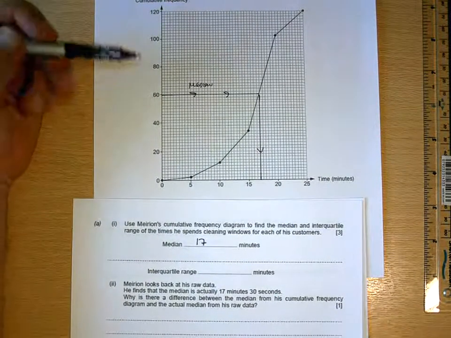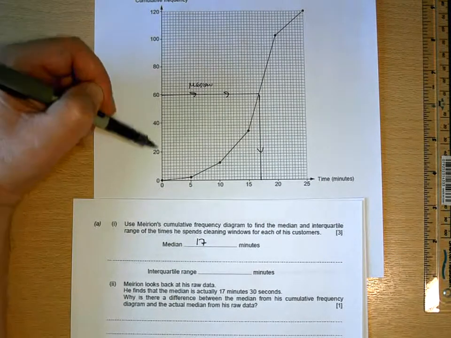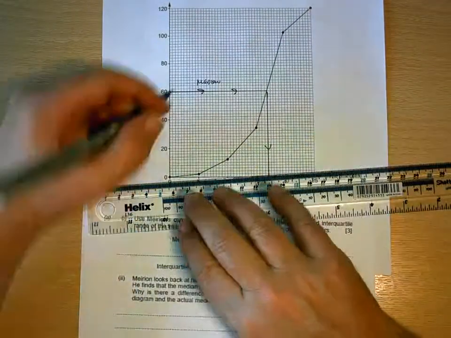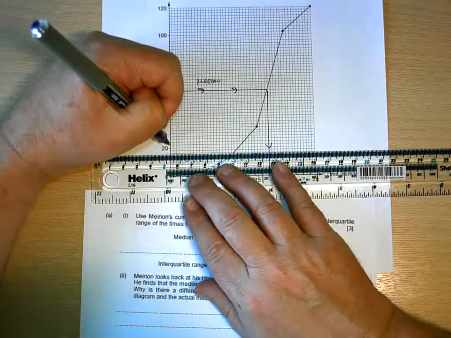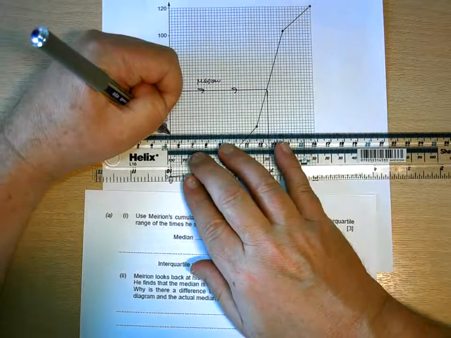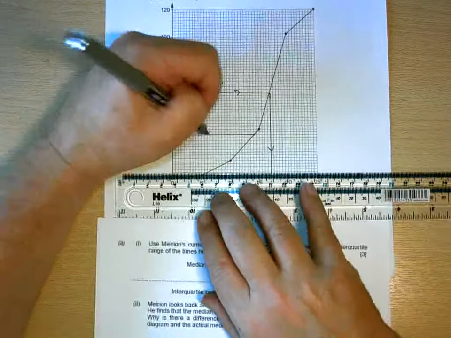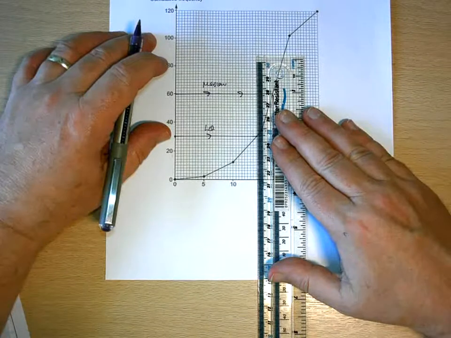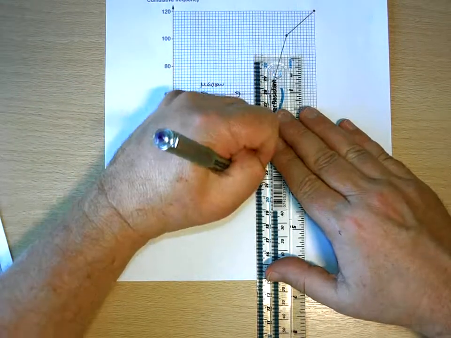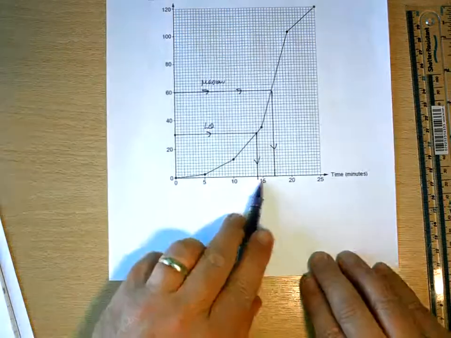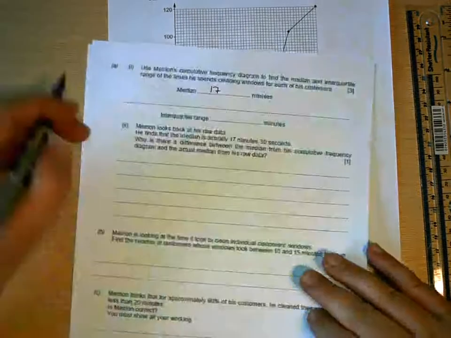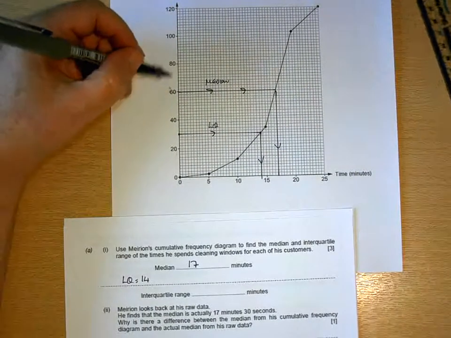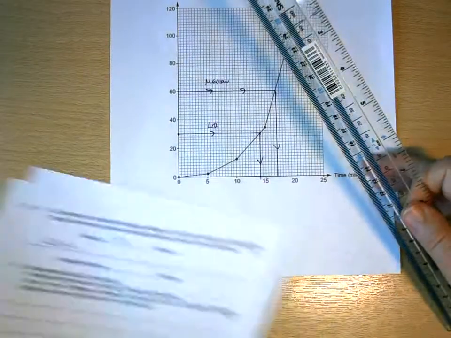The lower quartile is a quarter of the data, so halfway between 0 and 60. So I need to correctly get 30. 2, 4, 6, 8, 10. So the lower quartile will be here, which would be 14. So the lower quartile equals 14. The upper quartile will be halfway between 60 and 120, which will be 90.